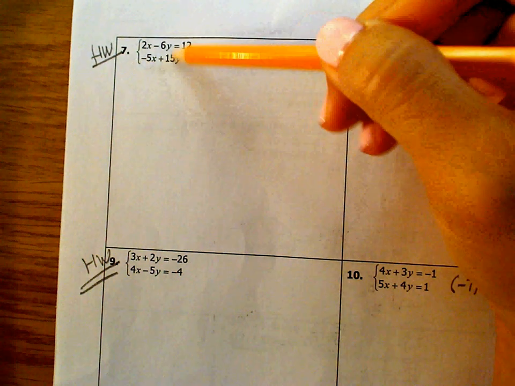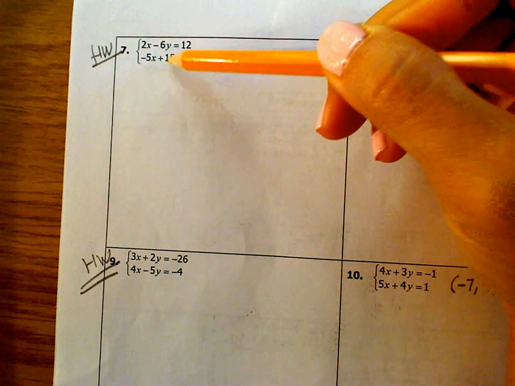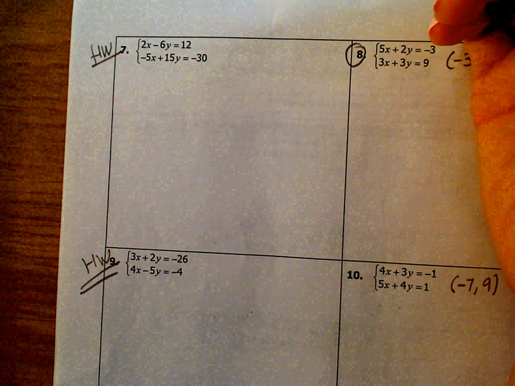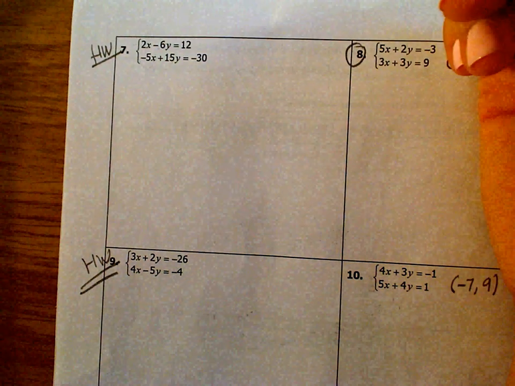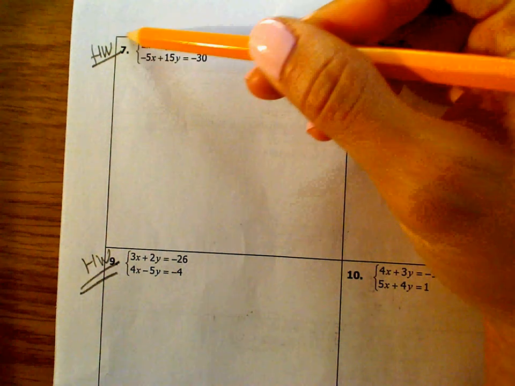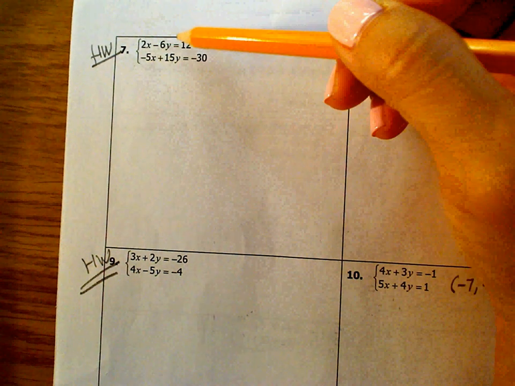Now, if you want to eliminate the y's, I will bring a 6 down here and a 15 up here. That multiplies to be a 90. And one of them's already negative as well, so you just keep the numbers out here positive, and when they multiply, they'll turn negative.